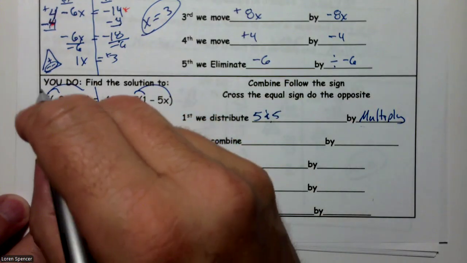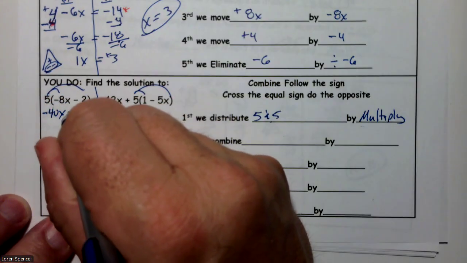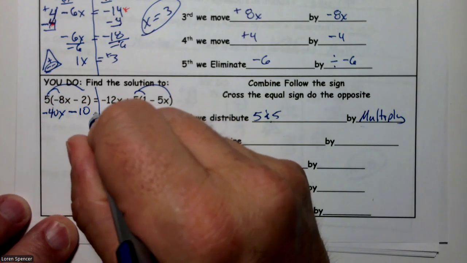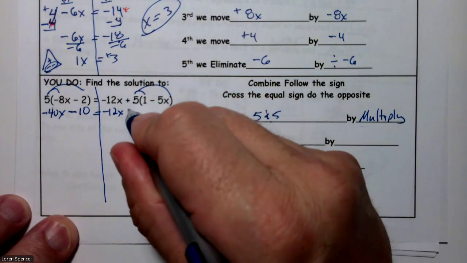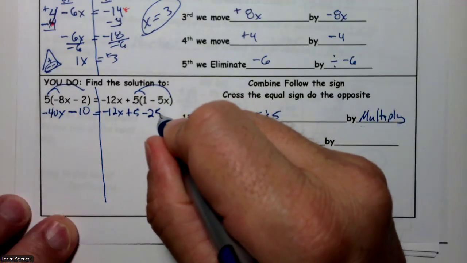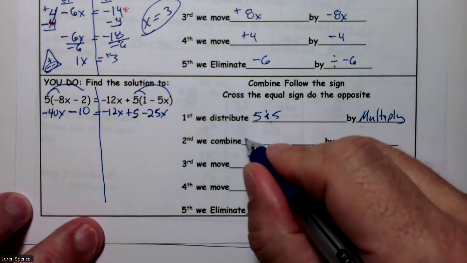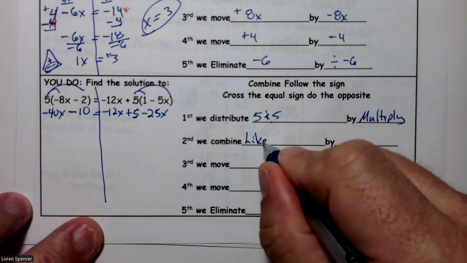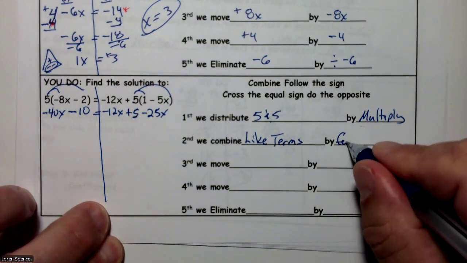So 5 times 8 is 40, so this is negative 40x. 5 times 2 is 10, so we have negative 10, negative 12x. And then we have to distribute this. 5 times 1 is 5, and 5 times negative 5 is negative 25. Next thing, combine like terms by follow the sign.